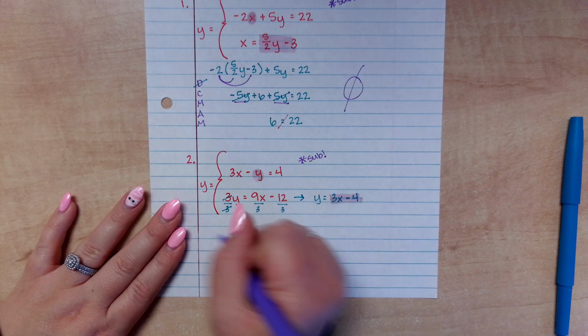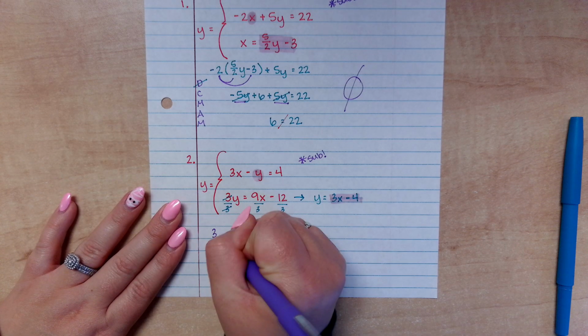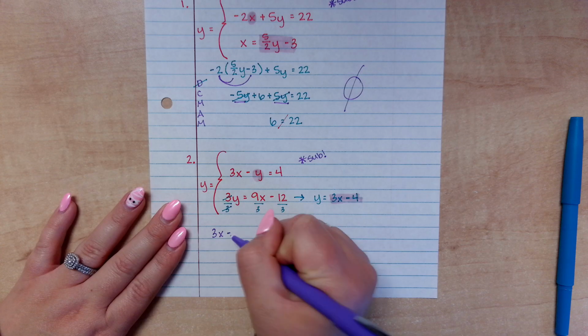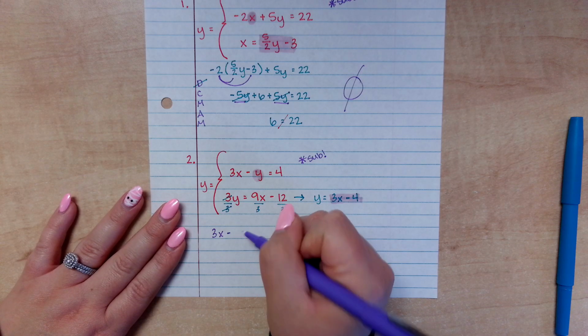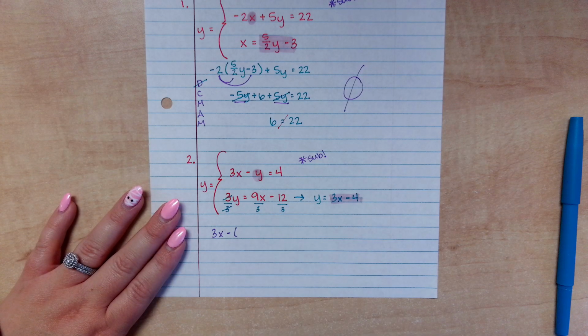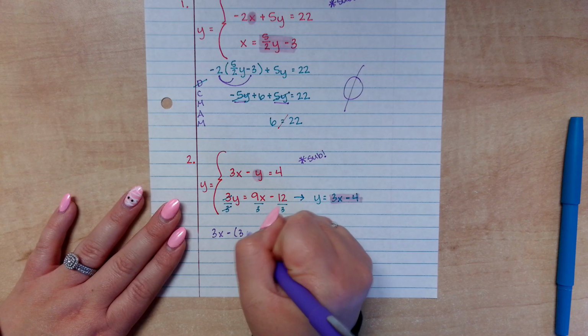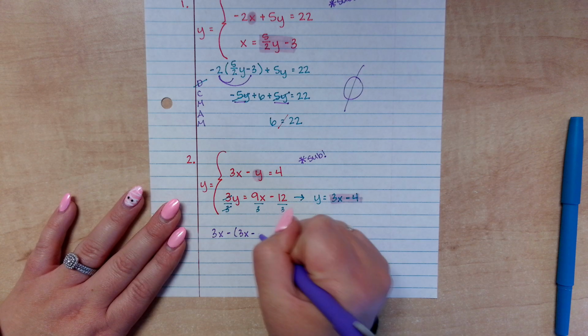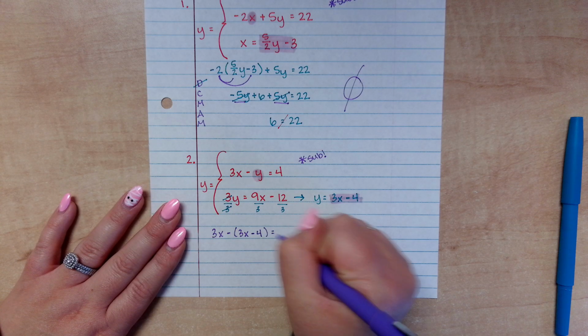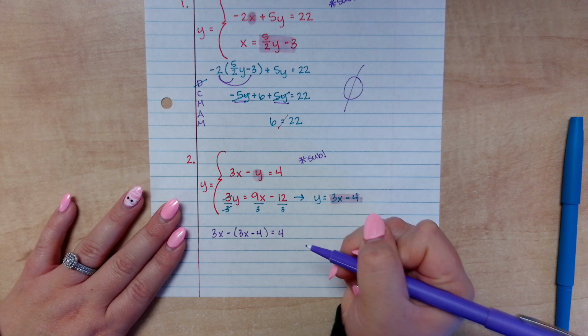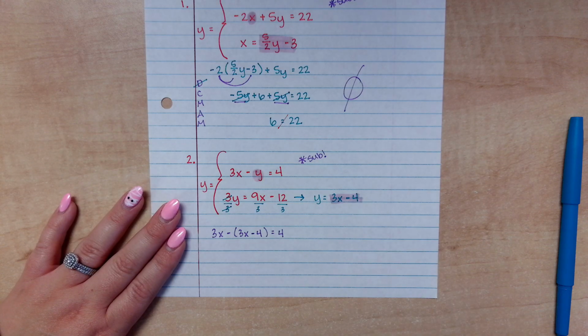So I'm going to rewrite 3x minus, and then instead of y, put it in parentheses. Don't you forget them parentheses. Don't be lazy. 3x minus 4 equals 4. Perfect. So we've done that substitution piece. We've plugged in something else.